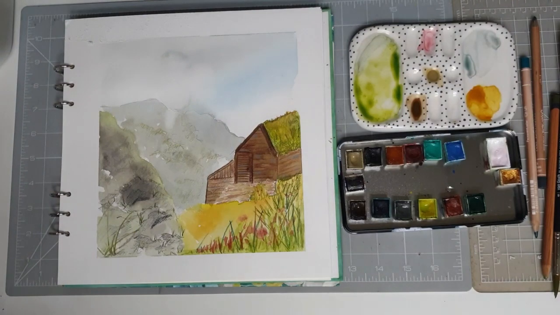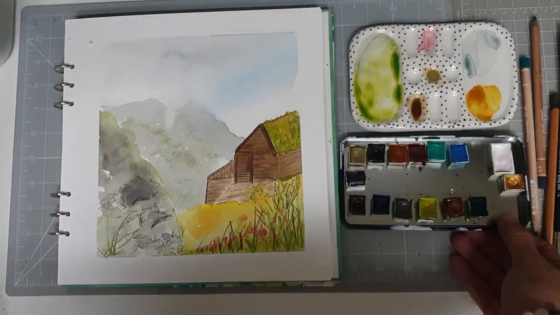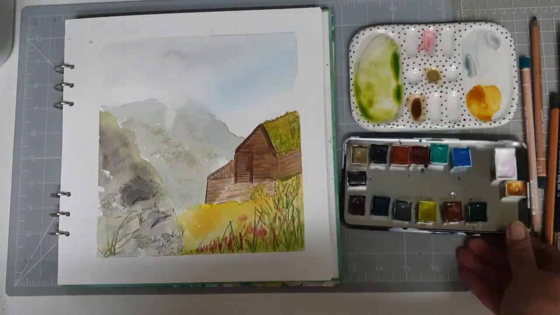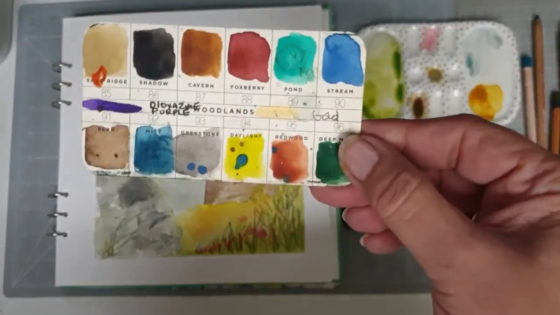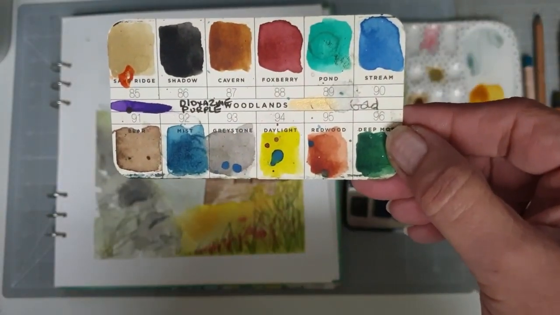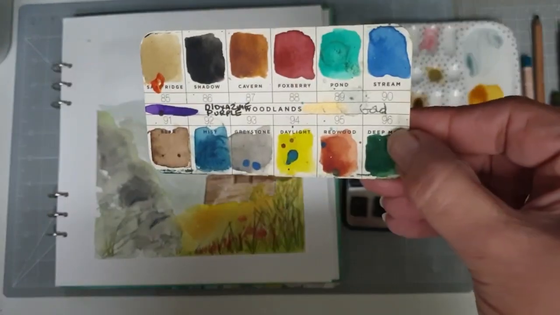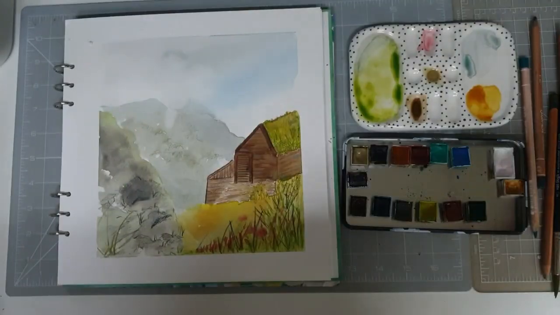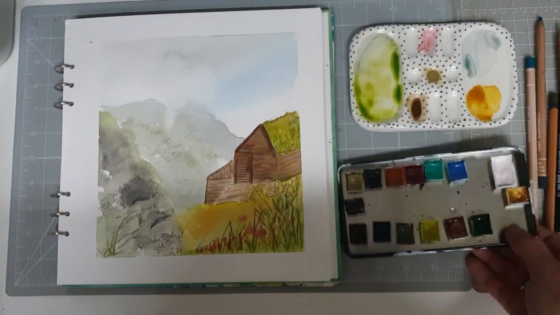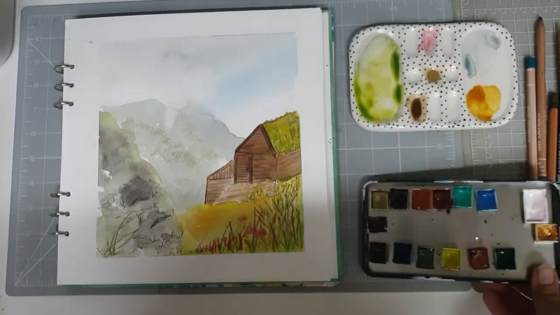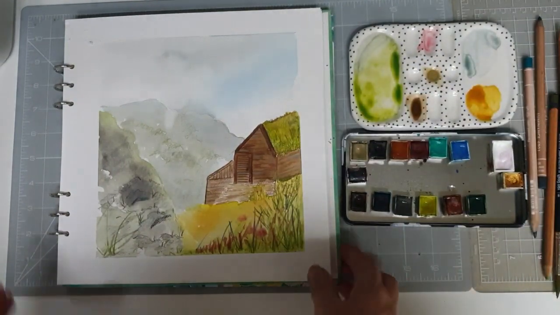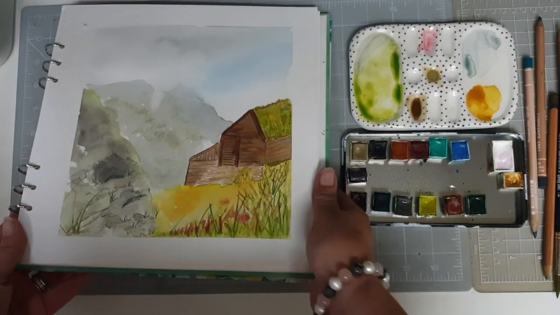So there you go. I think that this Art Philosophy Woodland set, yeah, you can tell I've had this for a while, makes quite a nice little palette, and you could always have that as an autumny palette.